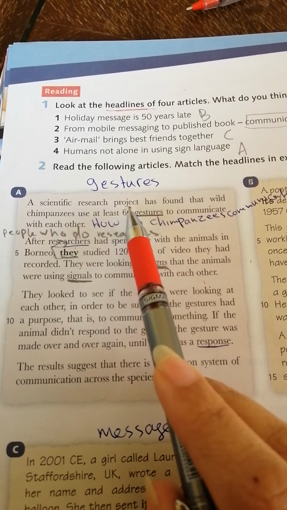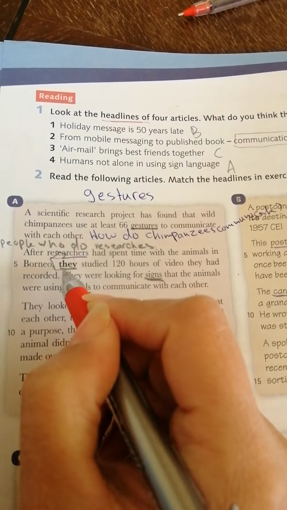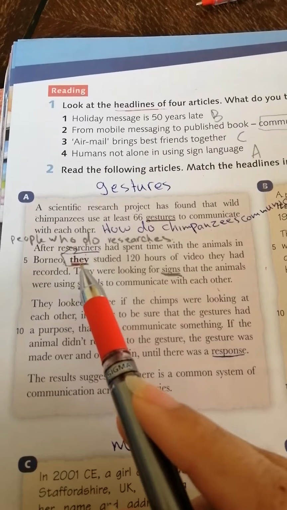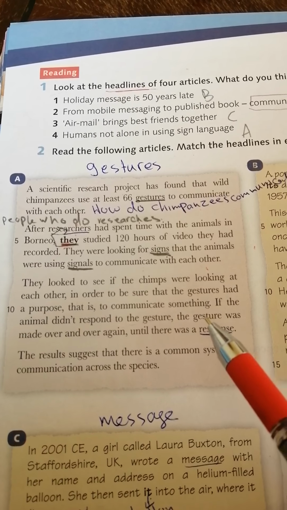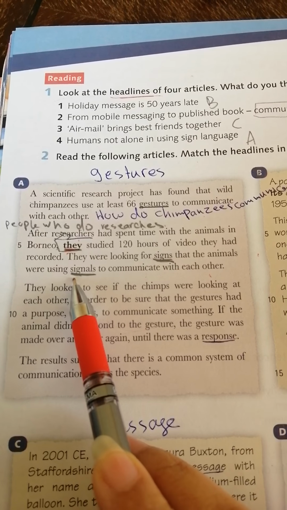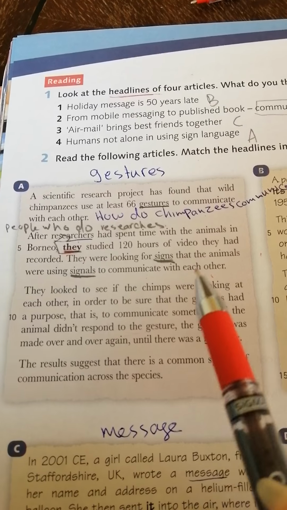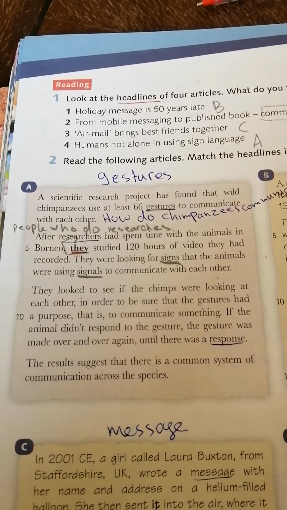And how do they use the 66 gestures to communicate? They here refers to researchers. Please write: they refers to researchers. They were looking for signs that the animals were using signals to communicate with each other. Here with the gestures they use signs and signals in order to communicate.